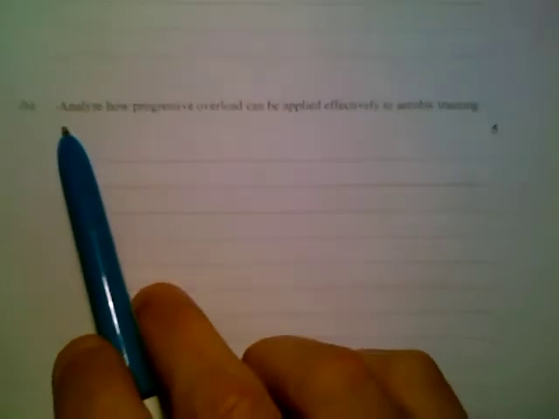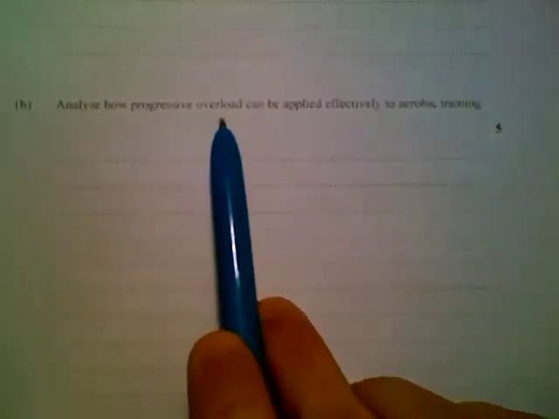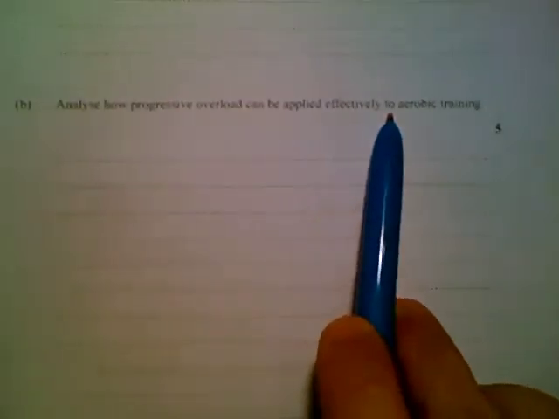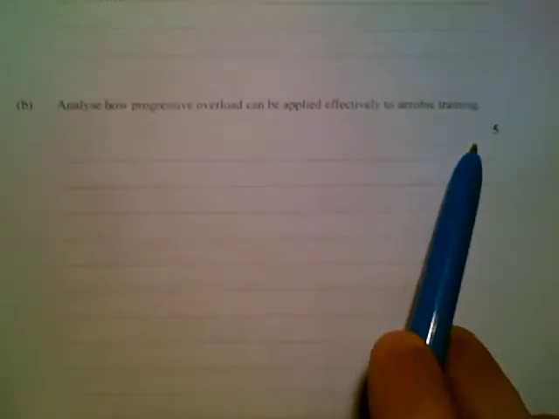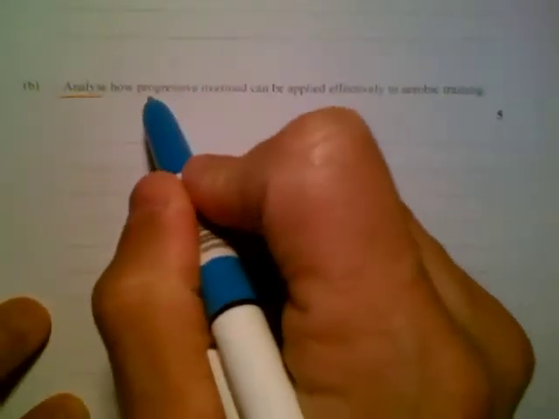The second part of question 26 asks students to analyse how progressive overload can be applied effectively to aerobic training. This question was worth 5 marks, and this was following the previous format where you've had an A question, 26A, and now we're doing the B, where it builds on from question A. So we're asking students to analyse how progressive overload can be applied effectively to aerobic training.